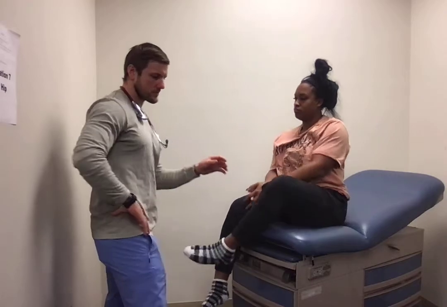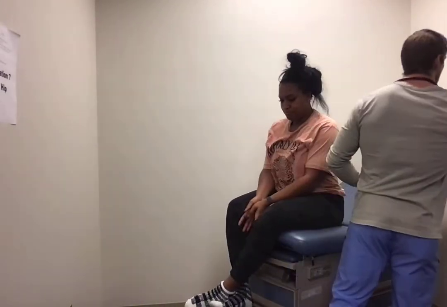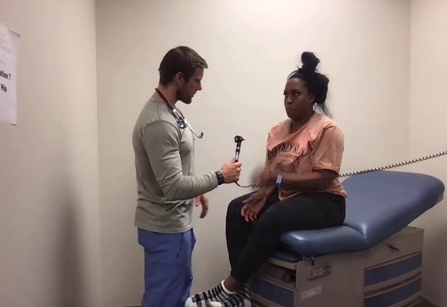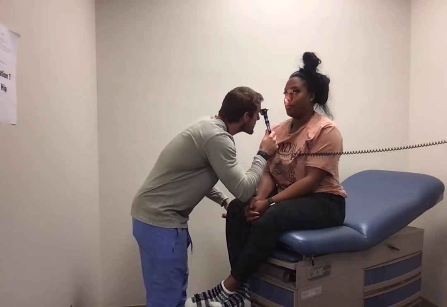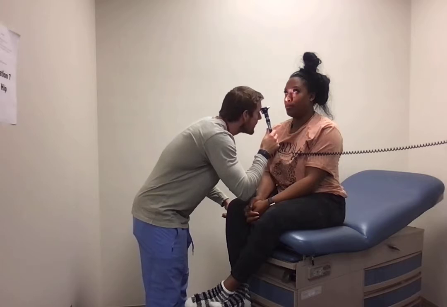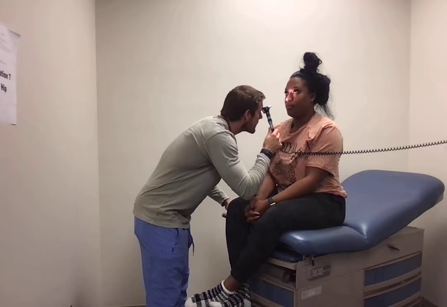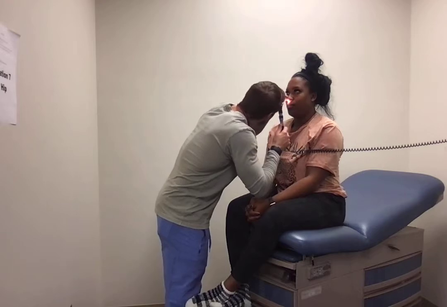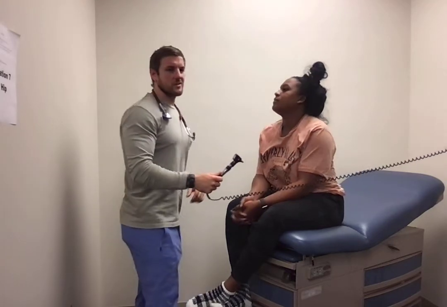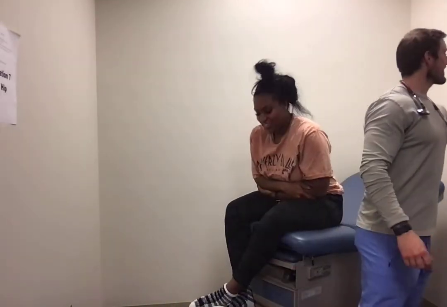Okay, so with the nose, I'll get my otoscope back out and just be looking at the bridge of her nose and looking up for obstruction, any deviation of the septum, noting the turbinates, the quantity and distribution and texture of the hair. Nothing, no abnormalities there.